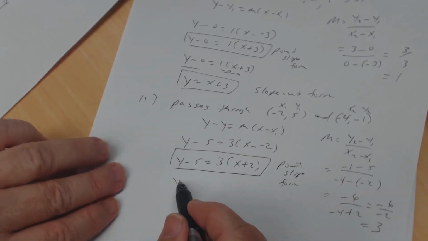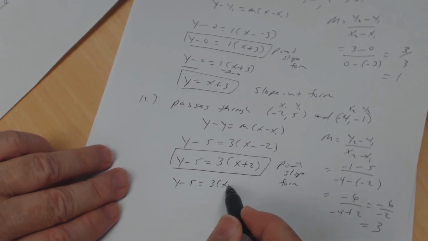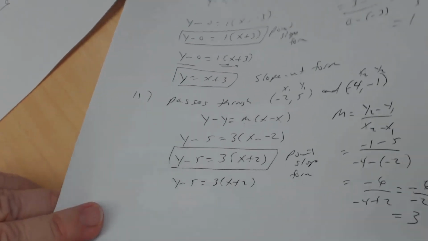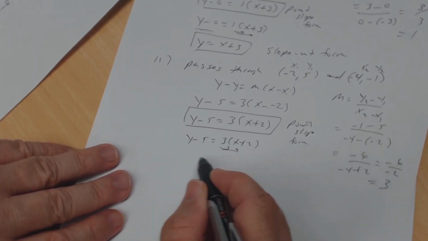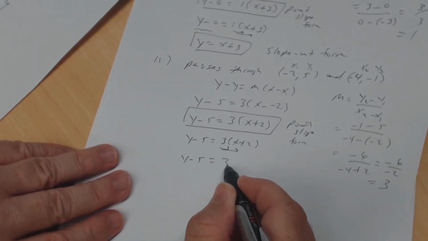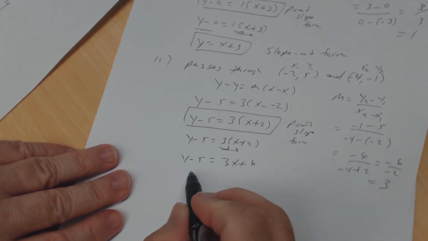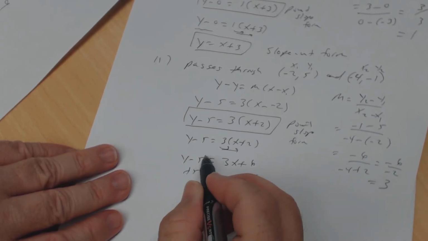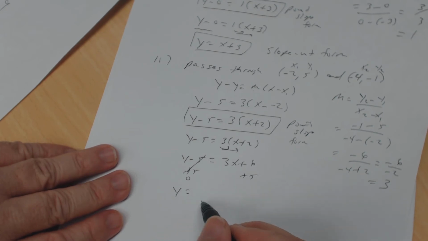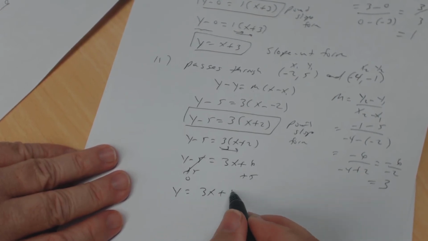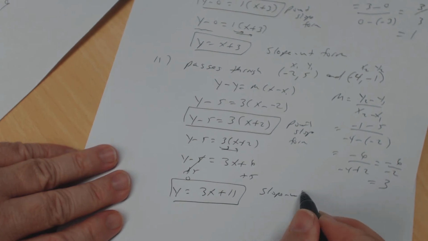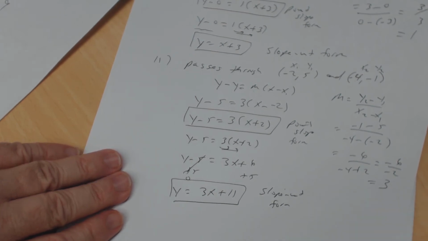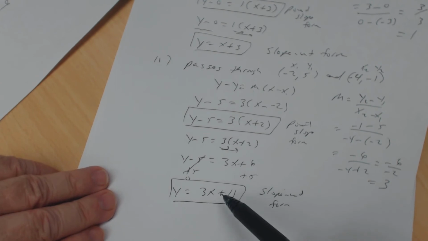And so now we're going to distribute. So we've got to write it in slope-intercept form now, so I can get y by itself. So distribute. I get y minus 5 equals 3x plus 6. Adding 5 to both sides and combining like terms, I get y equals 3x plus 11. And so that's your slope-intercept form. If you graph this, that will be the equation of this line. So the equation of the line is y equals 3x plus 11.